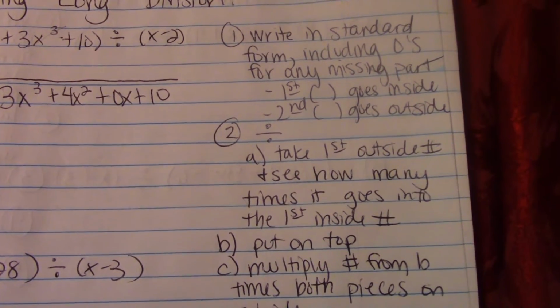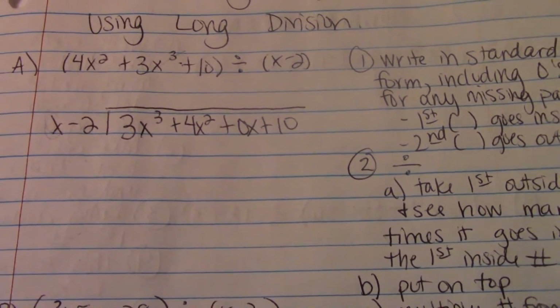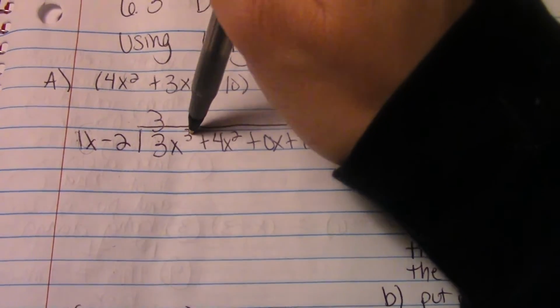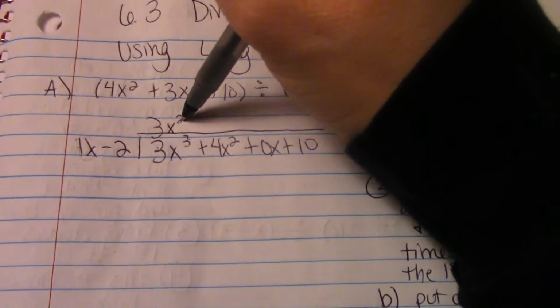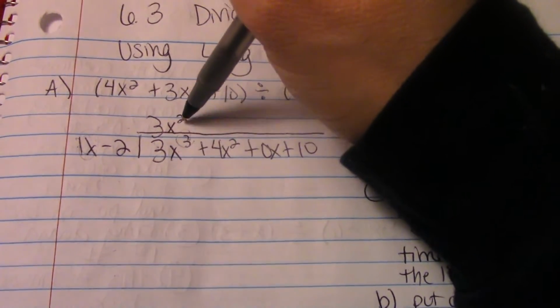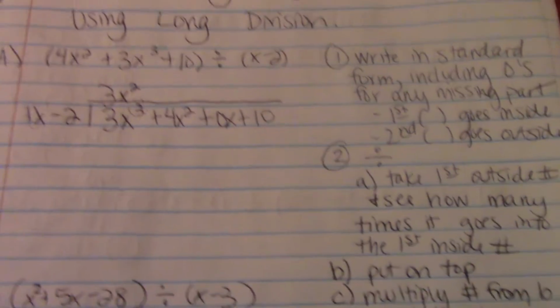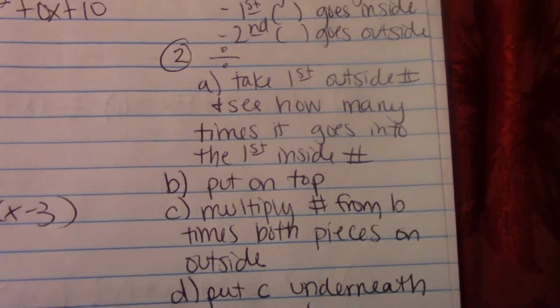So the first outside we said was x. How many times does 1, so there's a 1 right here, how many times does 1 go into 3? That's 3 times. And how many times does x go into x cubed? That is x squared. So this one and this one have to add to this x one. So 2 plus 1 have to add to 3. B, I put that on top. I already did that one.